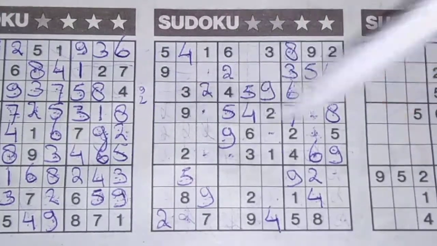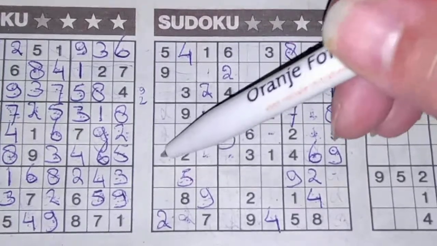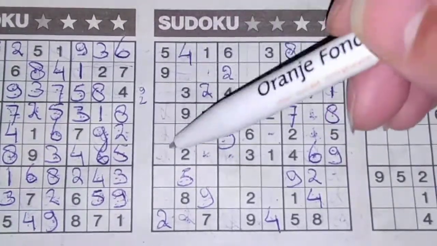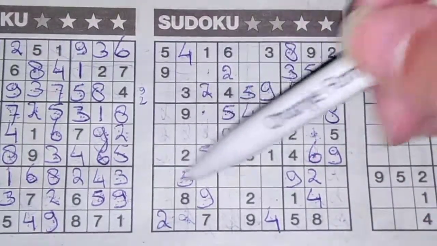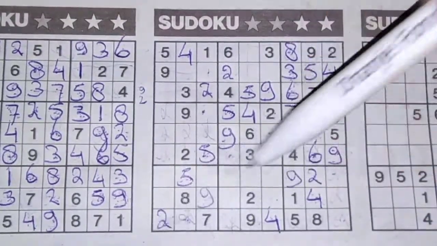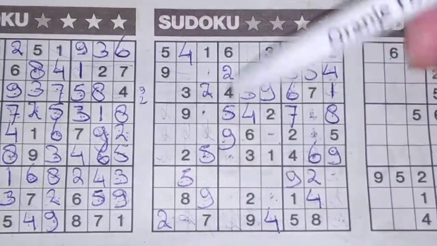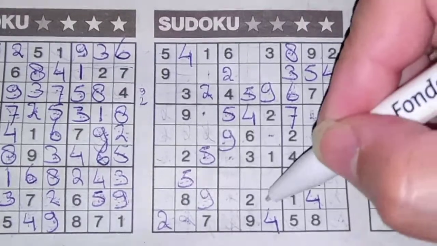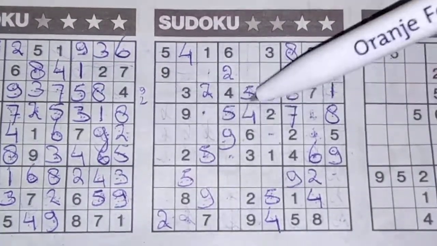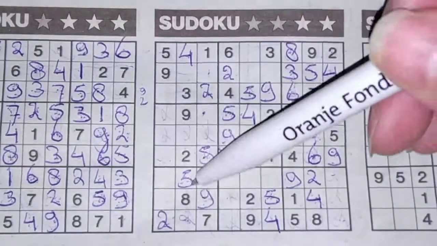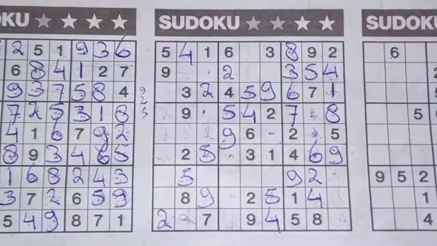5 in this row, 5 in the middle row, so in the row below, the only 2 places for the 5, here or there, but I see here 5. No 5 there, 5 should be here. 5 in this row, 5 in the last row, so in the row between. The only 2 places for the 5 should be here, or what I see here, 5. No 5 there, 5 should be there. And all the 5s are used, I can see, yes, alright.